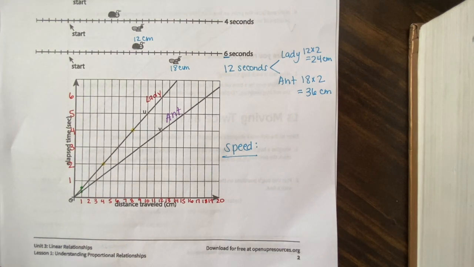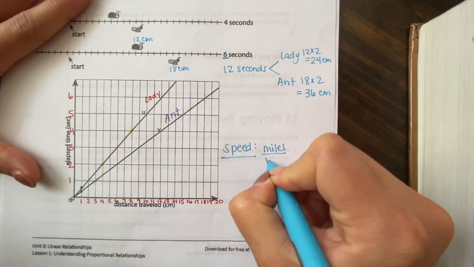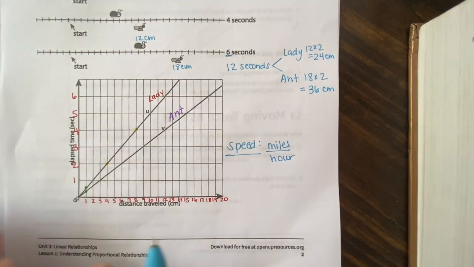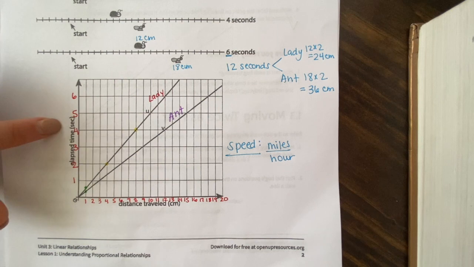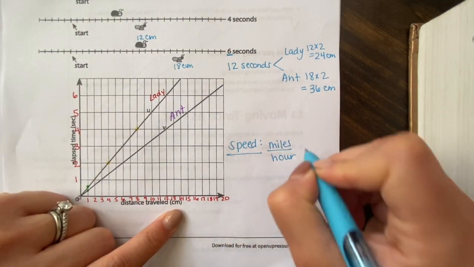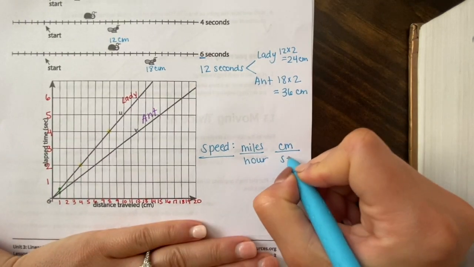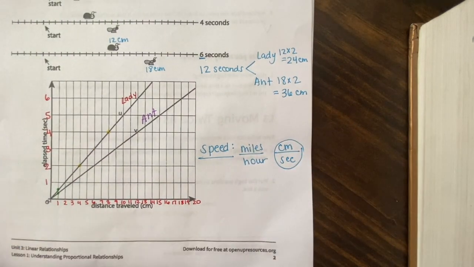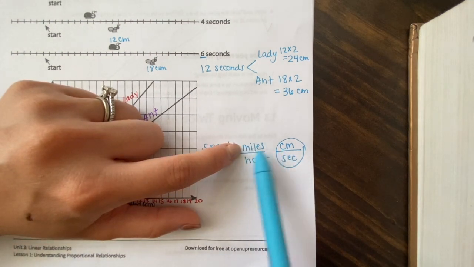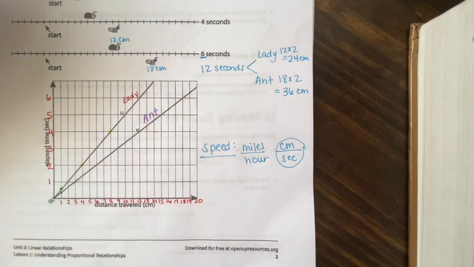So you're looking at miles per hour. Okay, well here it's not miles per hour. Here our distance is centimeters, so we're really looking at centimeters per second. And the way that speed is calculated is your distance. How are you measuring the distance? And time. So you want to set it up centimeters per second.